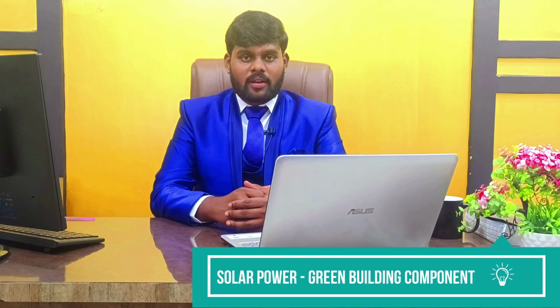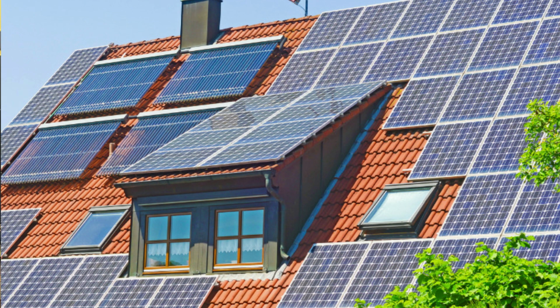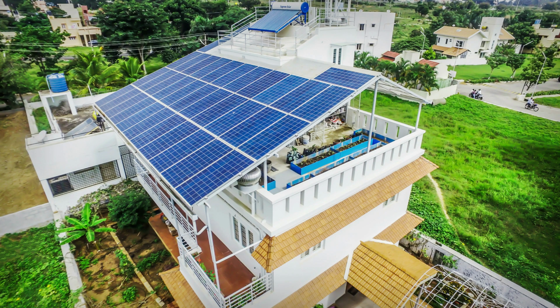The fourth component of green building is solar power. On top of the building there will be solar components. It will help us get electricity for our house. Solar power is very strong power, and its consumption is very good for our health and very eco-friendly. Solar power is a renewable energy source that heats and cools a home and provides electricity. It is becoming increasingly affordable, and it is a great way to reduce your carbon footprint.